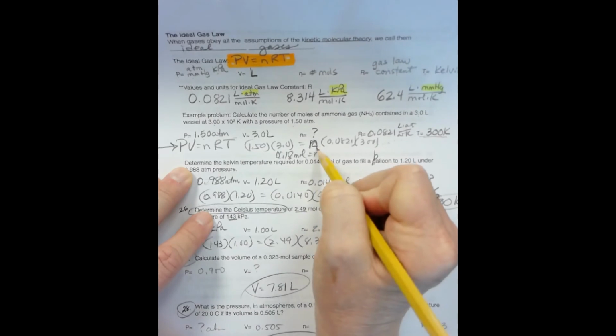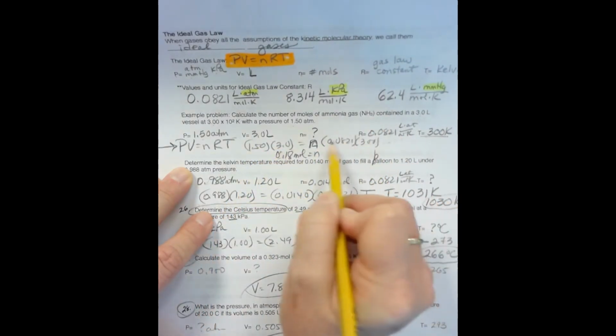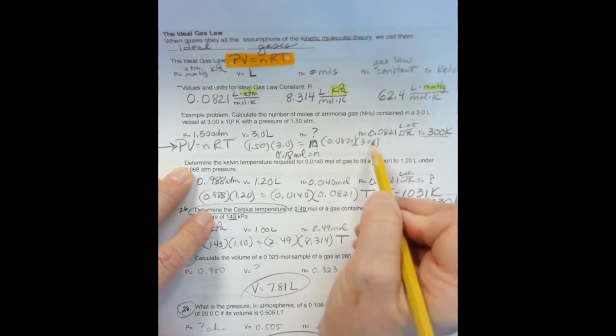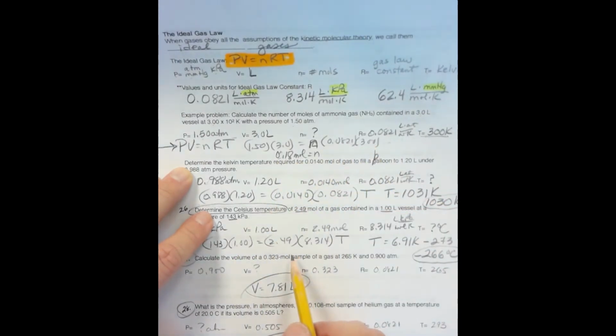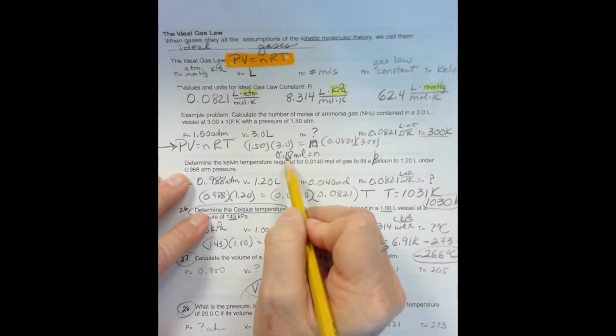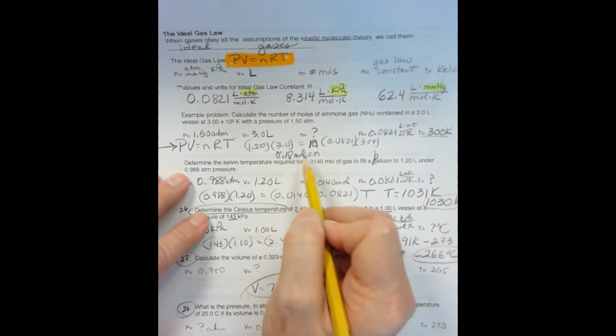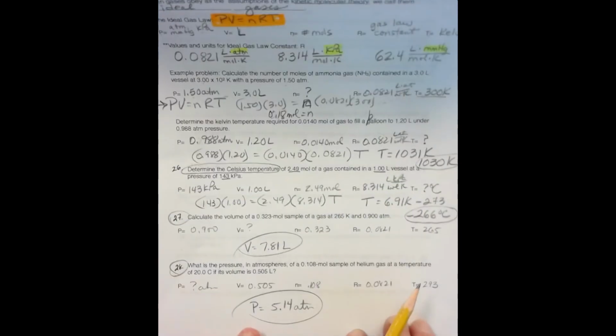So n is our unknown. We're going to multiply and then divide by these two. We would rewrite that if we needed to. The answer is 0.18 moles of n.